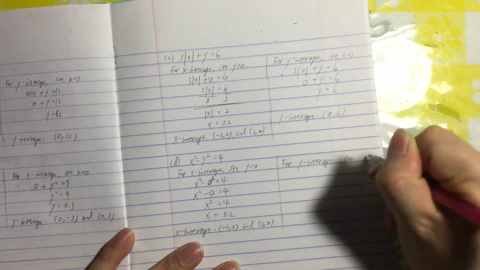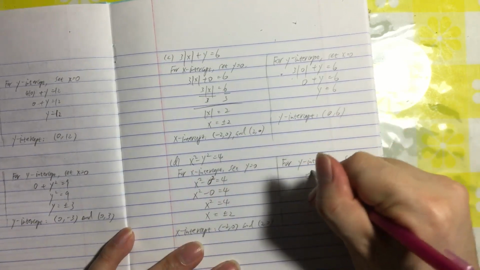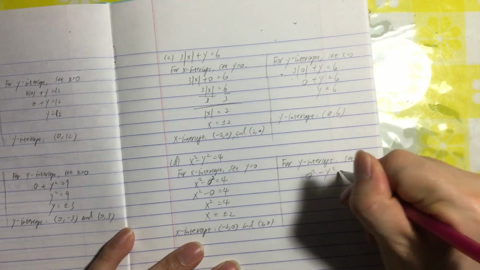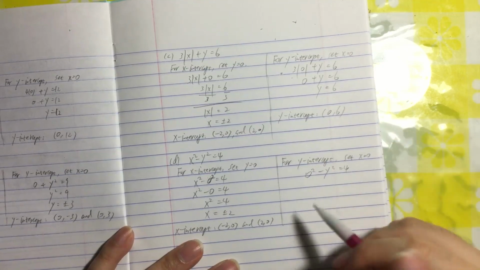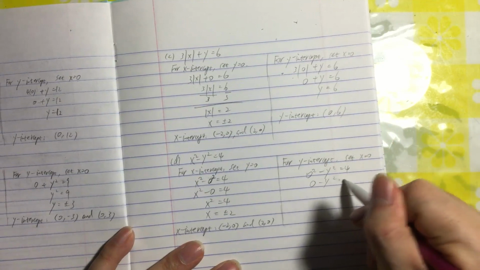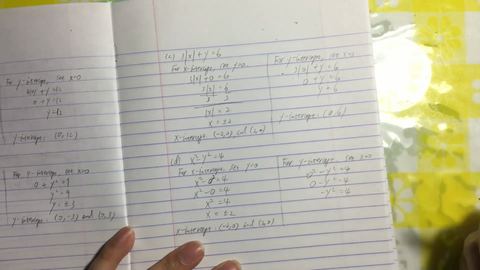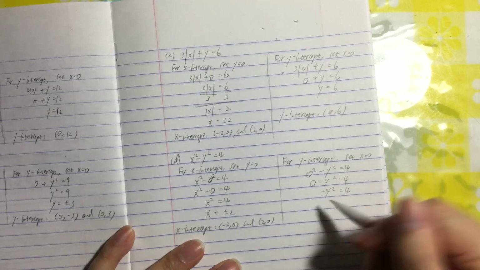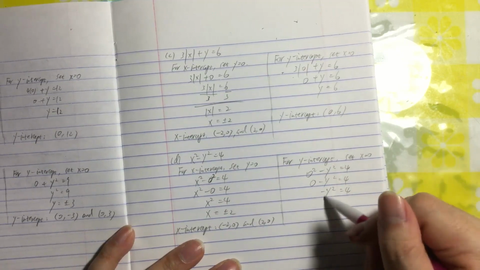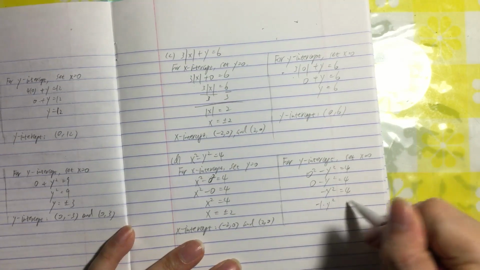we say x equal to 0. Plugging 0 for x, we get 0 squared minus y squared equal to 4. 0 squared is 0. 0 minus y squared is -y squared equal to 4. If there's no coefficient in the front, we can consider there's a 1 here. Consider this as -1 times y squared equal to 4.